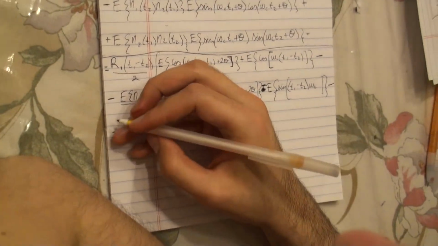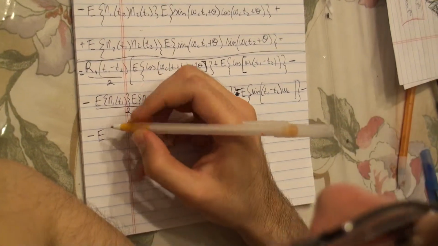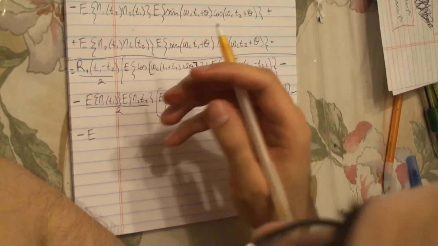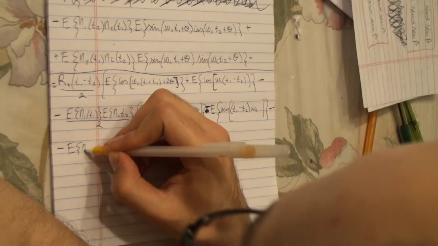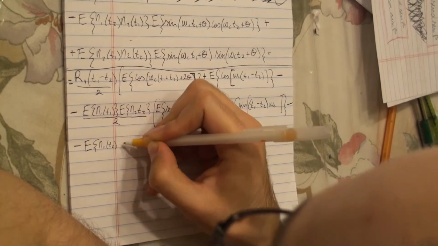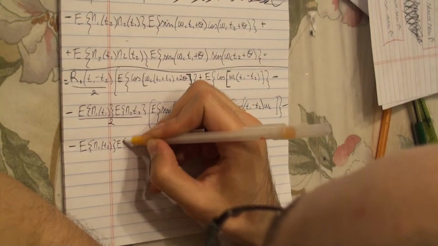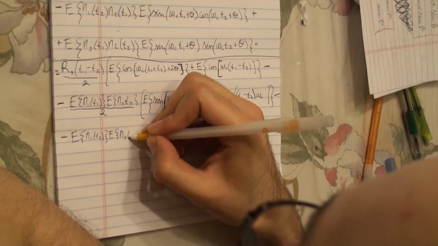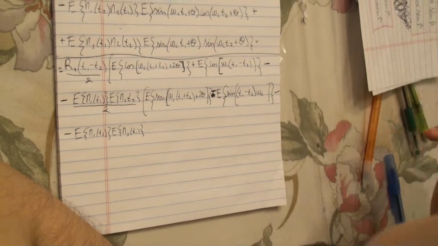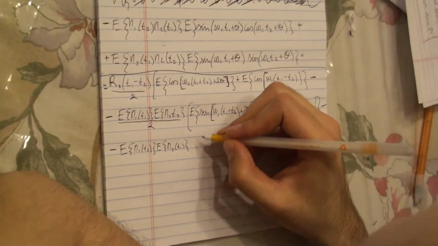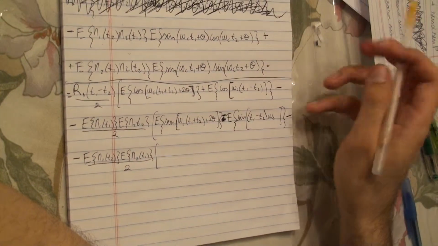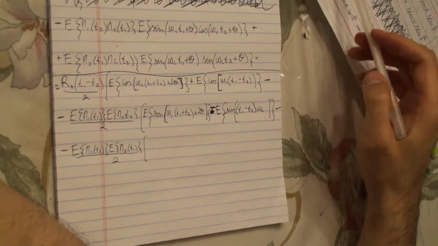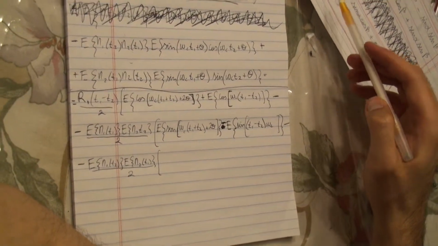Minus expected value of, again, for the third term, we can separate these two because they're independent into expected value of n1 t2, expected value of n2 t1, and we use a similar trig identity. This time it's going to be sine alpha beta, sine alpha plus beta plus sine alpha minus beta.